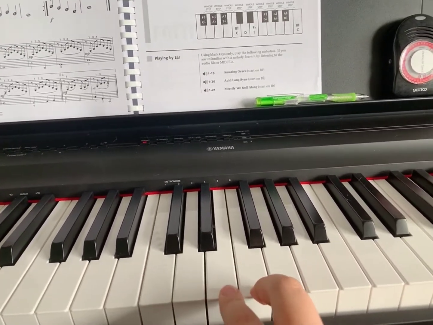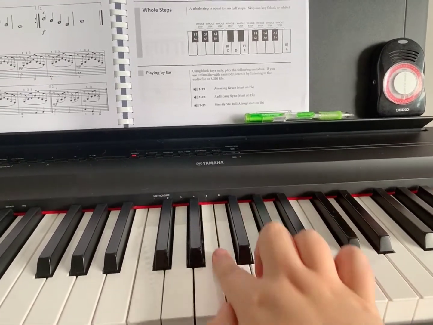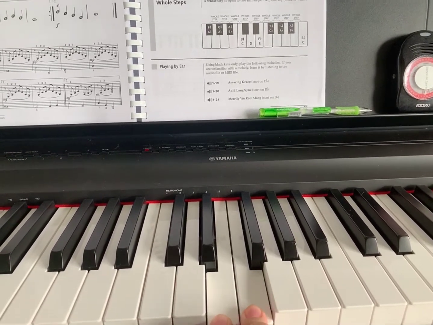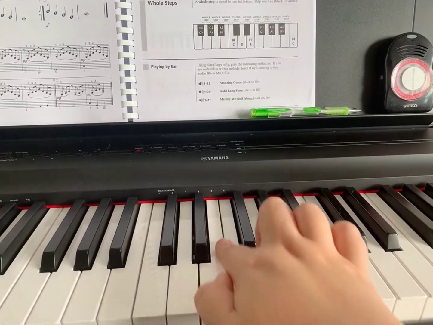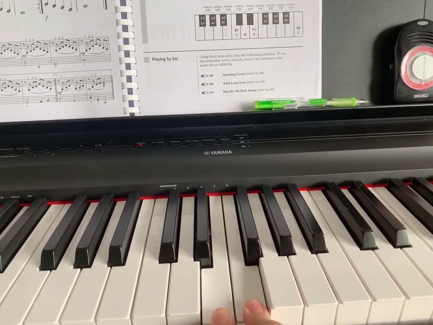Here is a little bit special. Right here we don't have black keys in the middle. So this is E to F. That is a half step, because we don't have black keys in the middle, so we cannot play a half step within it. So right here is a whole step.